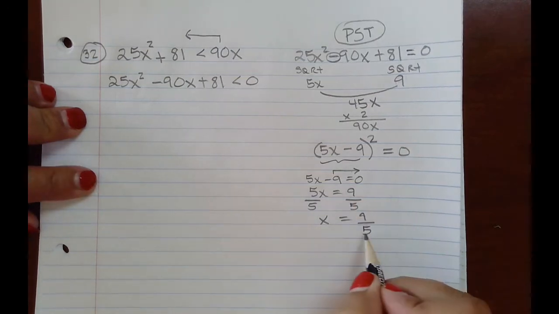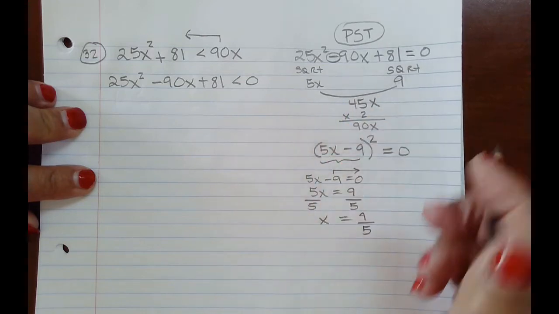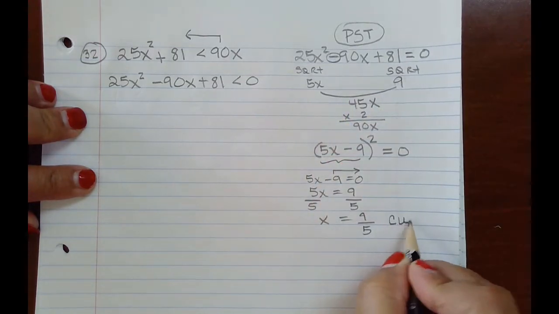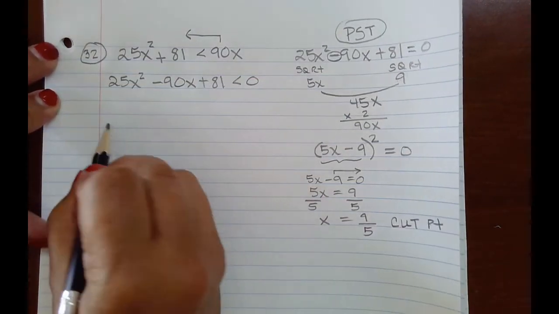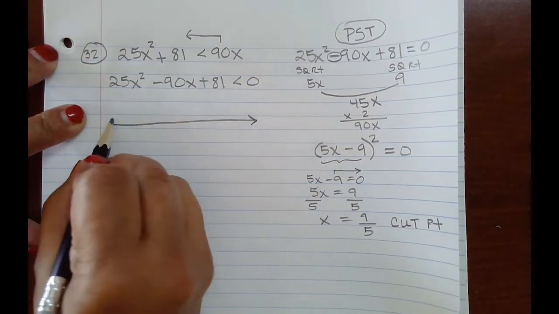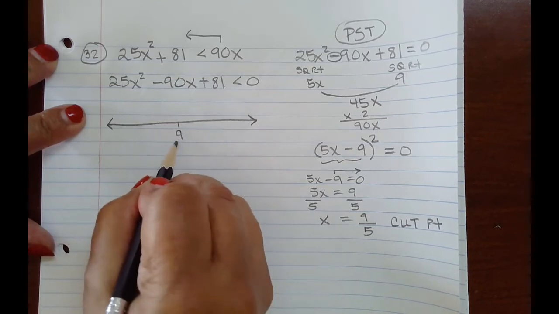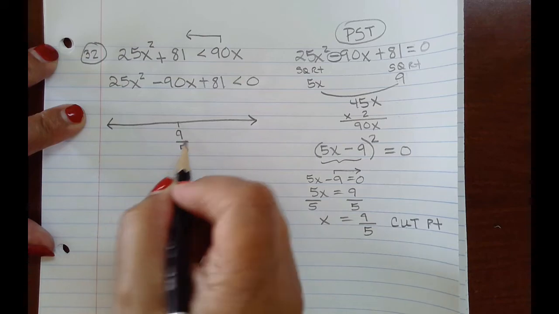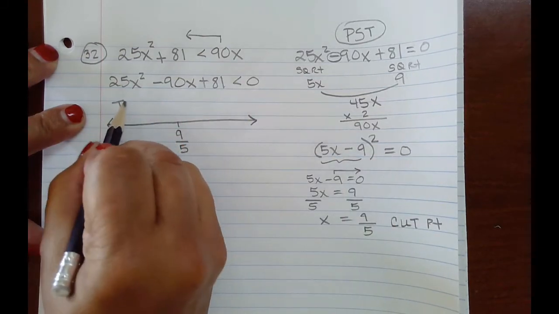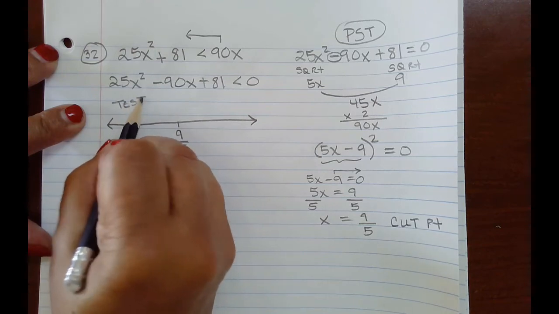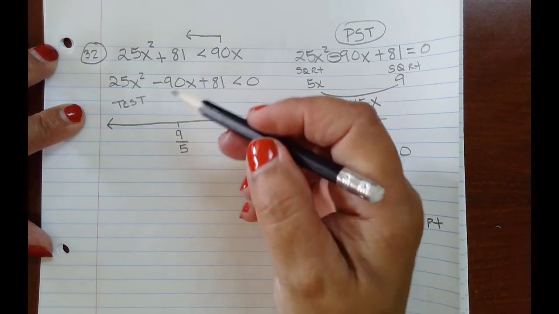So this is the 0. This is the number that when plugged right in here, it would zero out this factor, and therefore it's a cut point. That means your number line is cut up by just one number, 9/5. And you need to check what's going on in the interval to the left as well as the interval to the right. So let's see. 9/5 is the same thing as 1 4/5.